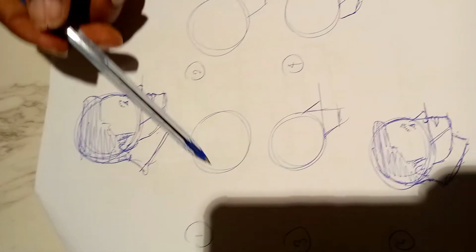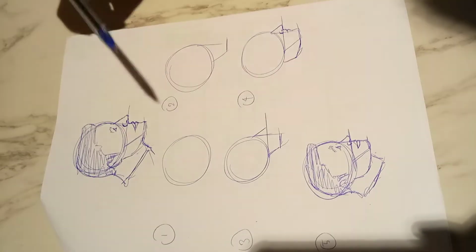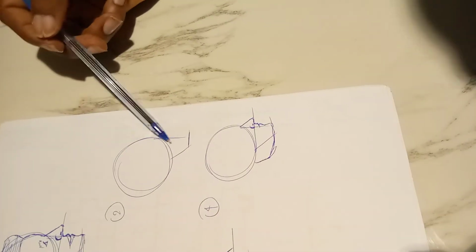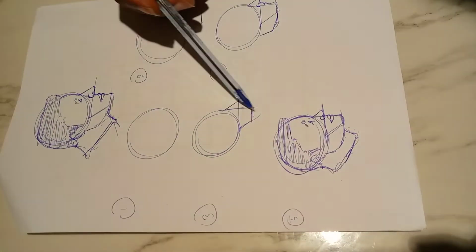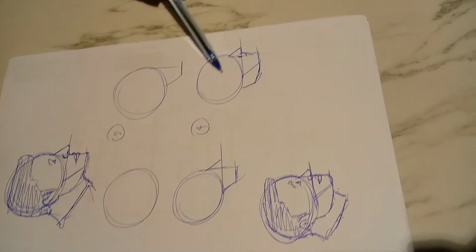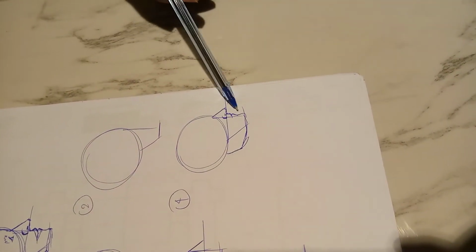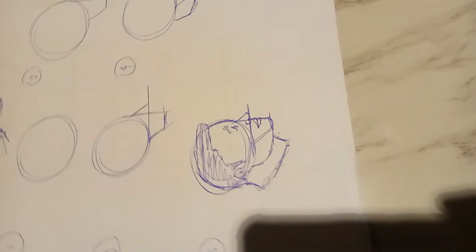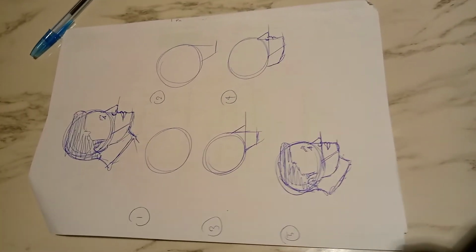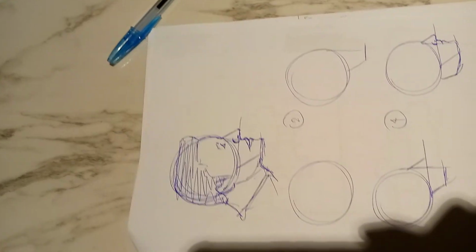Stage one, can you see a cycle? Stage two, this with what? With the jaw. Alright, then another cycle with the jaw and the nose, and this, and then to the last stage. Alright, can you see that? Can you see that? So you can try to do something like this too.